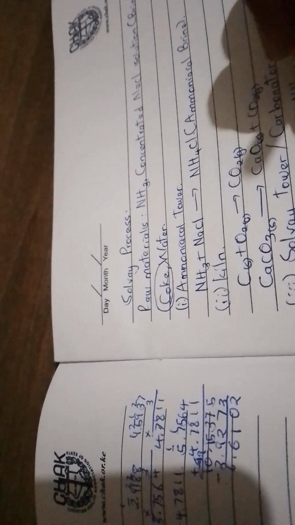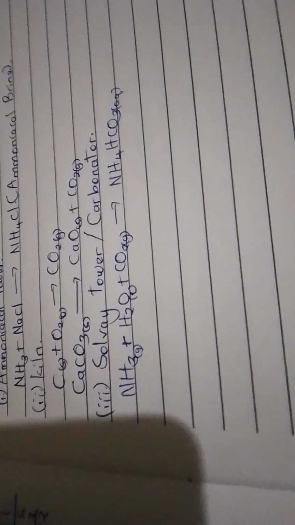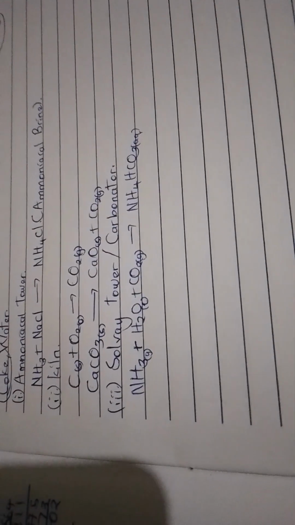So remember guys, you have to write state symbols since they are very important, and you are going to obtain ammonium hydrogen carbonate as your solution right there. So guys, that is the first equation that you're supposed to be knowing in the solvator or the carbonator. That is the first one that you're supposed to be knowing.